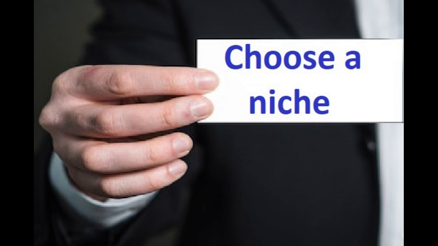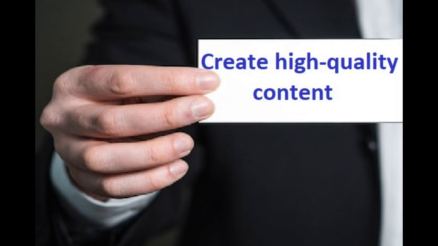Choose a niche. The first step towards getting AdSense approval is to choose a niche for your website. You should choose a niche that you are passionate about and that has a significant audience. The niche should be broad enough to attract a large audience, but not so broad that you can't create high-quality content.